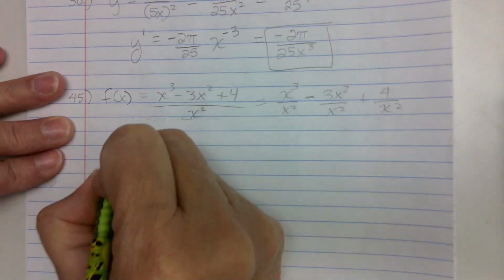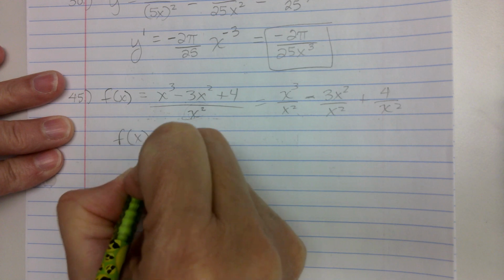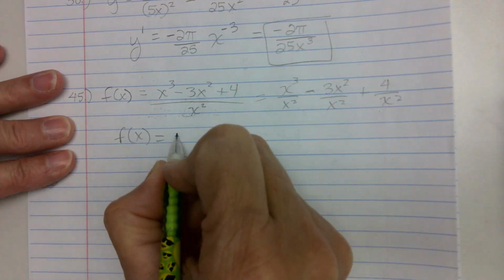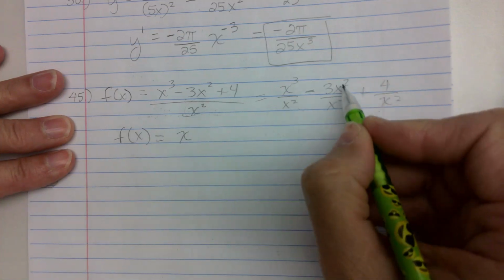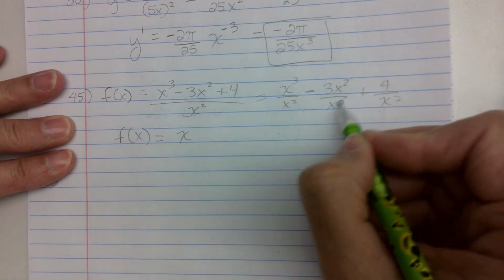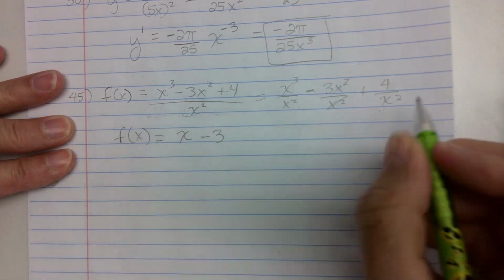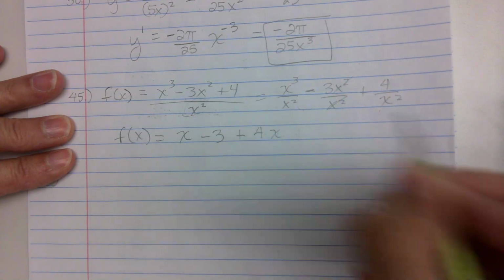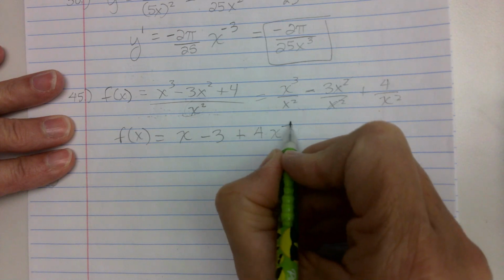Divide those out. So we're still rewriting. I'm still calling it f of x, right? What is x cubed over x squared? x. What about x squared over x squared? Let's keep it minus 3. How should we write 4 over x squared? 4x to the negative 2. Everybody see that?